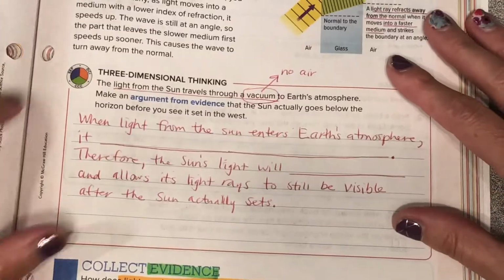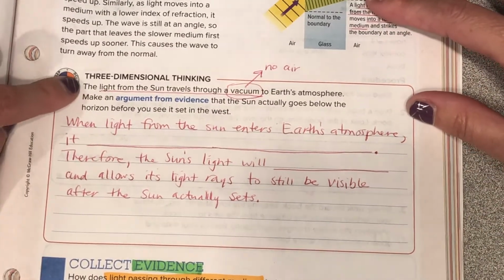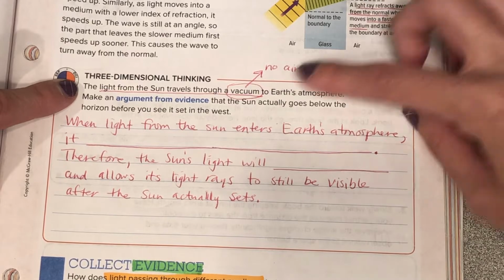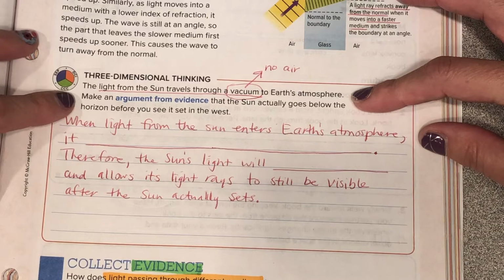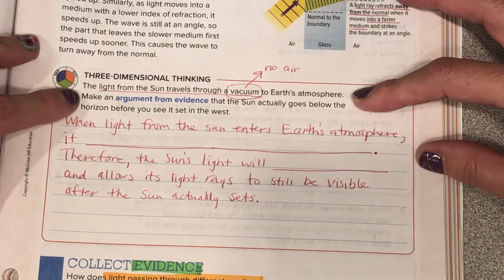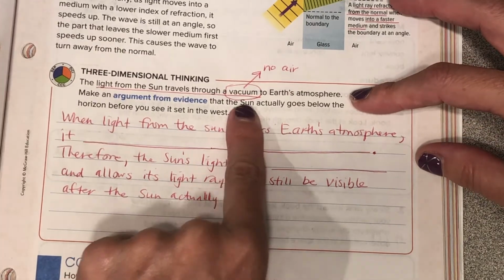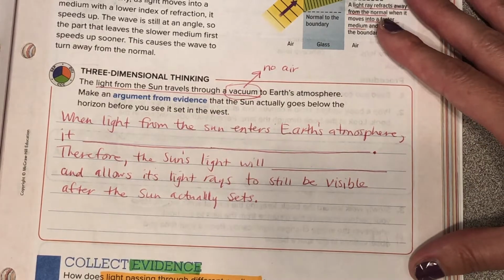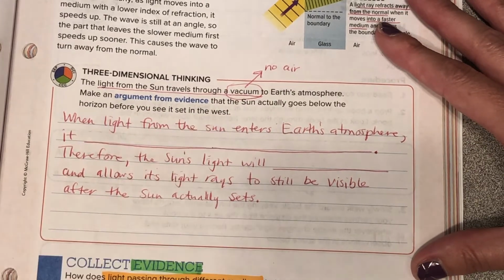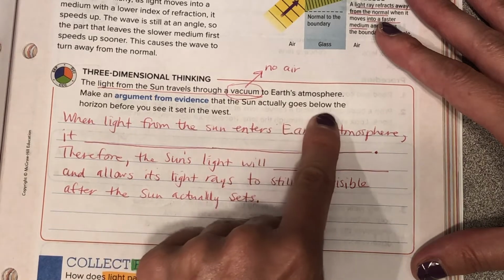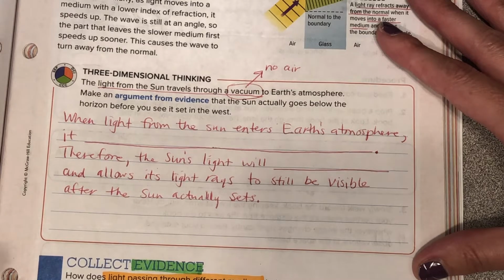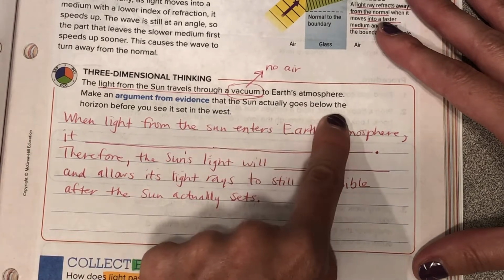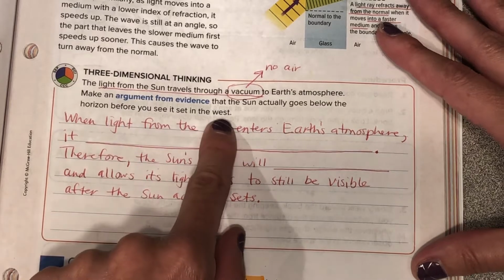All right, the next thing we're going to be doing is going down to the 3D thinking. So the light from the sun travels through a vacuum to Earth's atmosphere. Now remember, vacuum means there's no air. Unlike sound, light does not need something to go through. That's why light can travel through a vacuum, but sound cannot. So let's make an argument from the evidence that we learned today that the sun actually goes down below the horizon before you even see it set. What, you say? Yes, the sun actually goes down below the horizon before you see it set in the west.